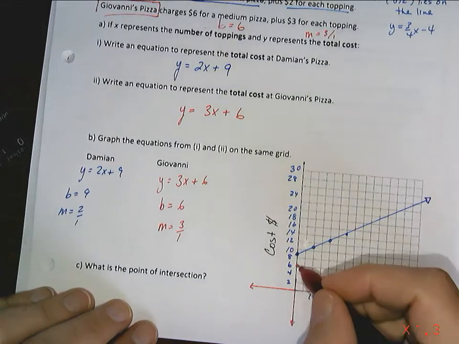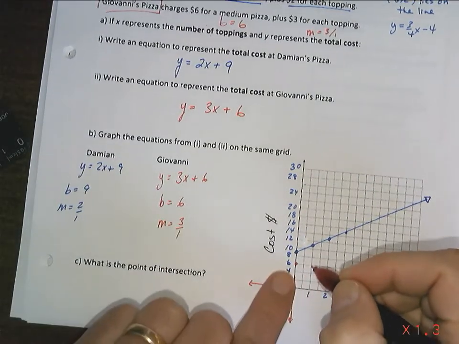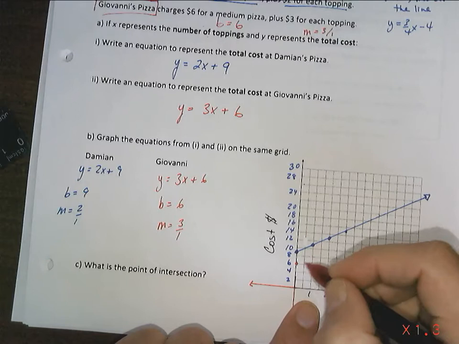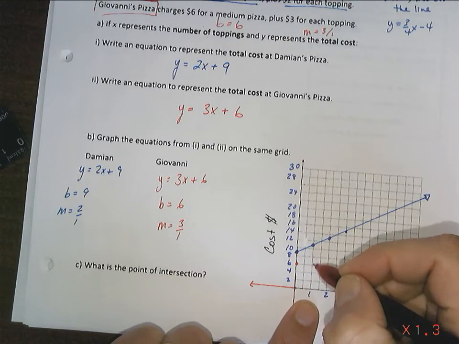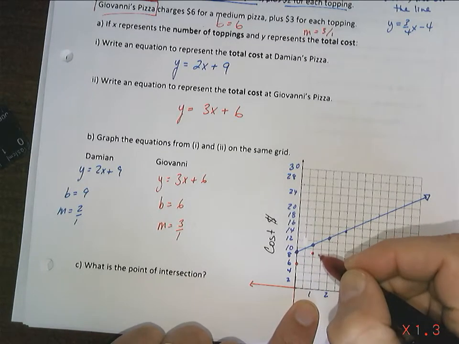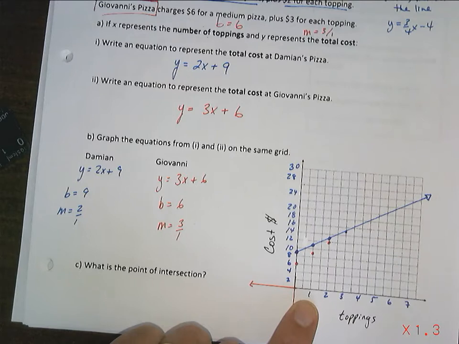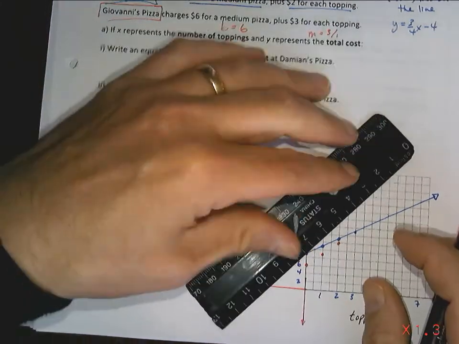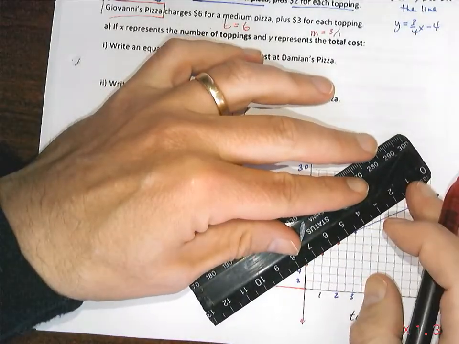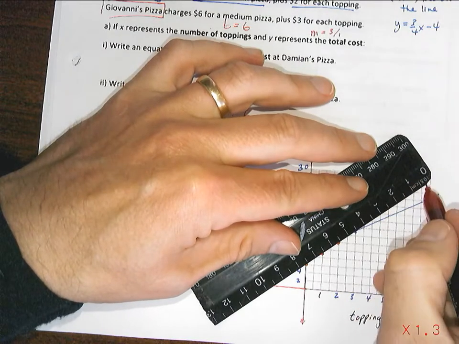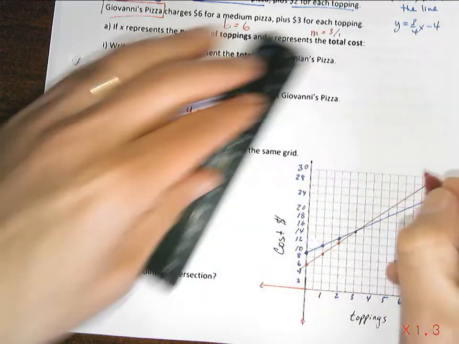So when I go over 1, now notice I have to jump over 1 unit. So when I go over 1, I'm going to go up 3. So I go up to 9. And then when I go over 1 more, I got to go up 3. So 9 plus 3 is 12. So it's going to look like this. And I try to line those up as best I can. And this is what I get.